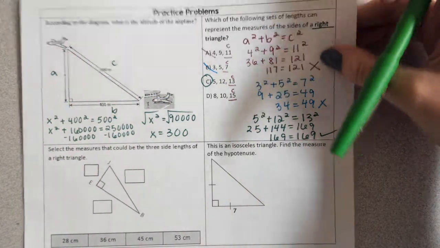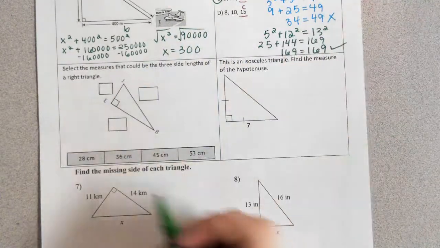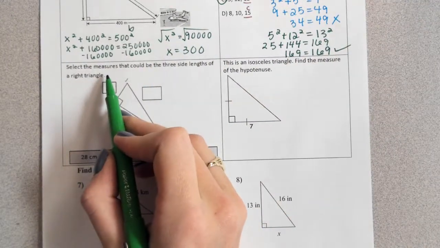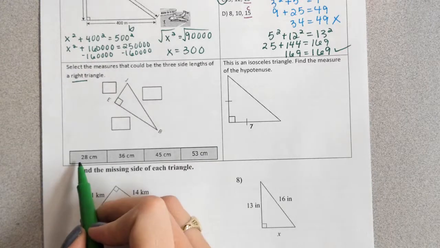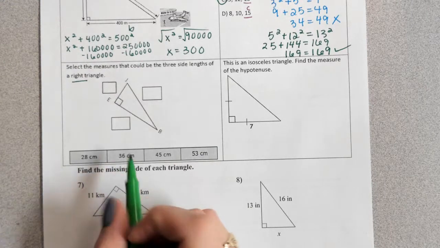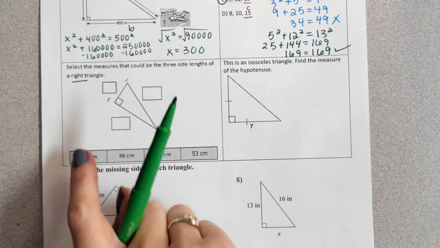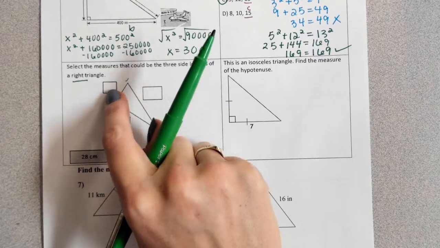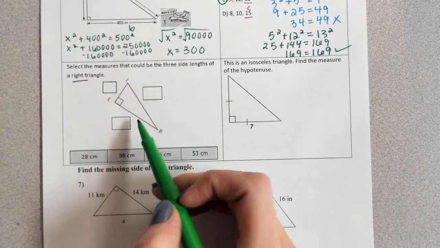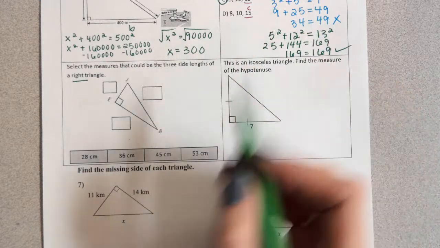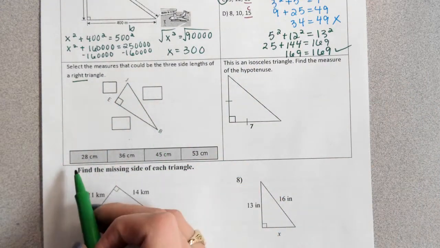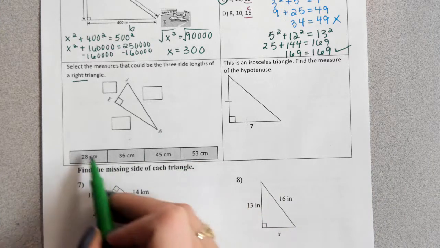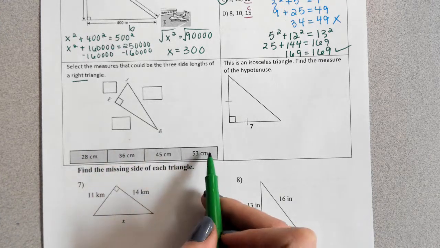Alright, kind of like that problem, if we look at the one down here, it says select the measures that could be the 3 side lengths of a right triangle. So the way you'll see this on a test or SOL is a drag and drop question, so you'd have to click and drag these to the boxes. So again, we want to remember up here how we said that the hypotenuse needs to be the biggest number.